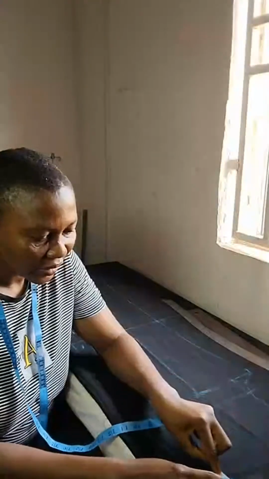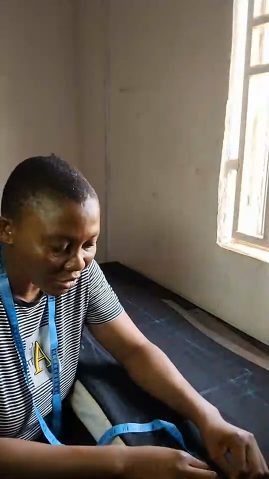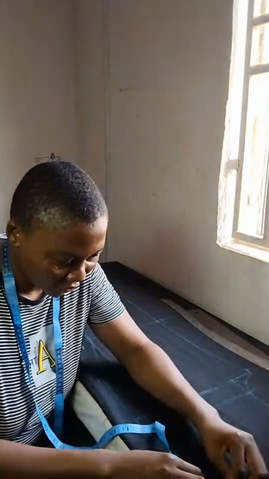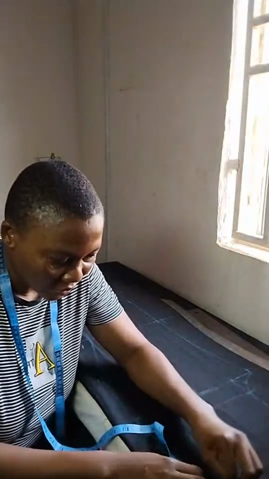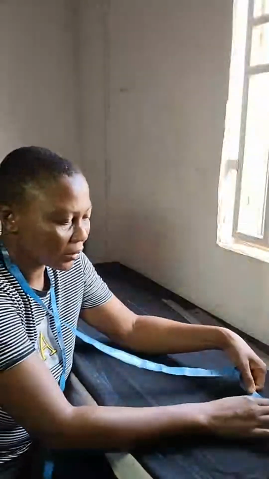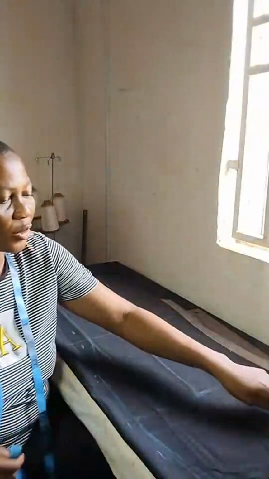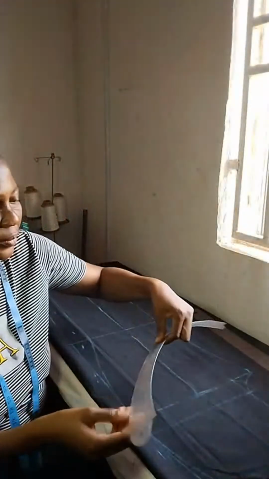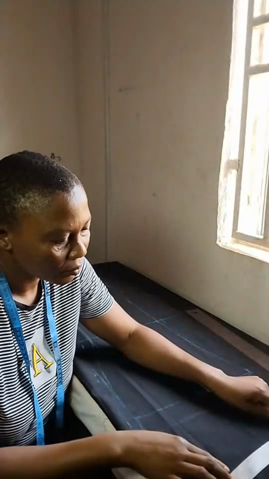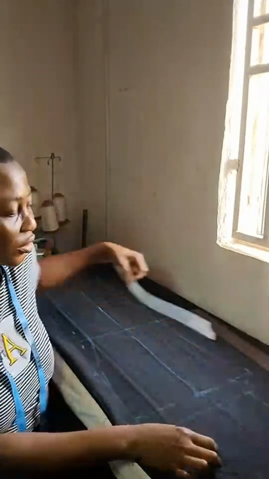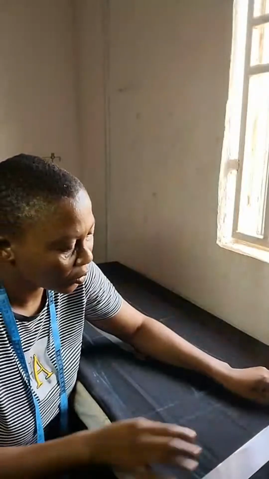So here you come up. So here at this point, you're going to come up by 0.5. If you're making a trouser with band, you understand. But if you're making, we'll come up by 0.5. Here, I'll go down by 0.5. I'm going to connect this to this front. I use a straight ruler. I must use a straight ruler.